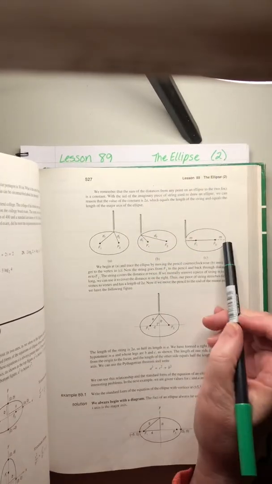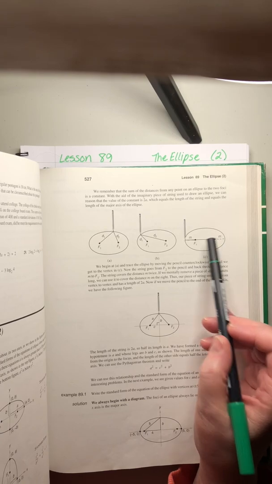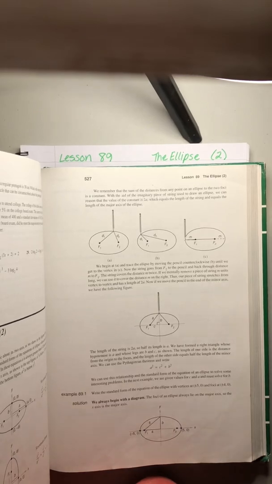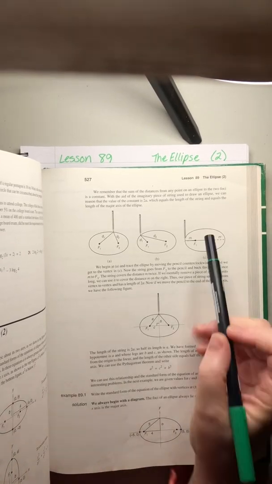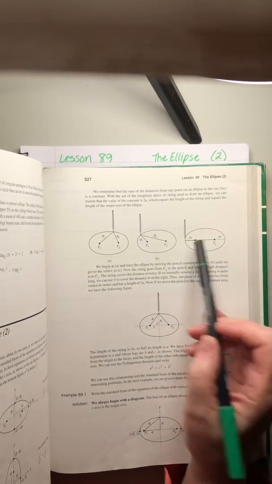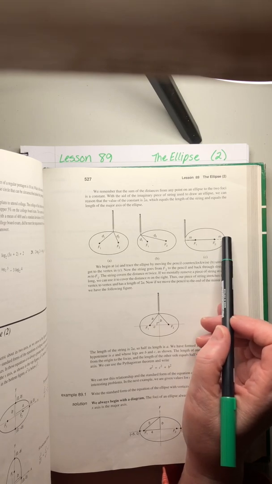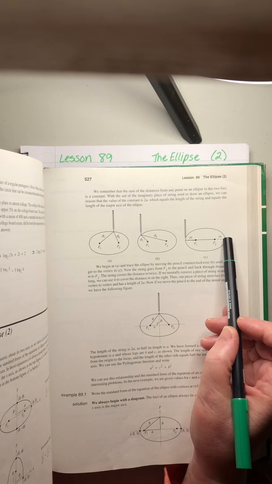Now, look what happens when you pull it all the way over to the side here, right? The pencil's gone all the way around. The string is now pulled taut from F2 all the way to the edge of the circle and then back to F1. Notice the interesting thing about the length of the string. If you mentally take the fact that there's a double string here and you add it to this side, you'll see that the length of the string is the length of the major axis. What? Look at that. Isn't that interesting?